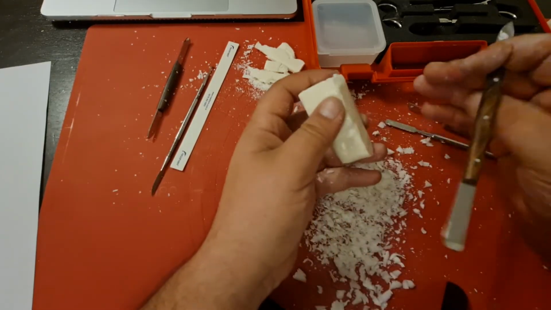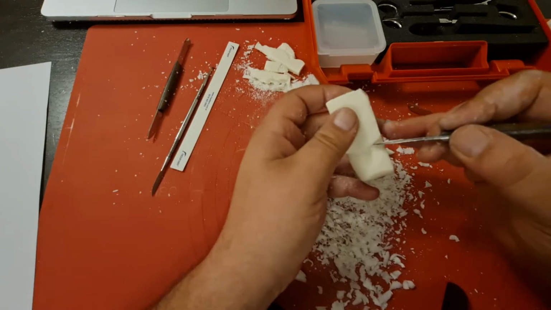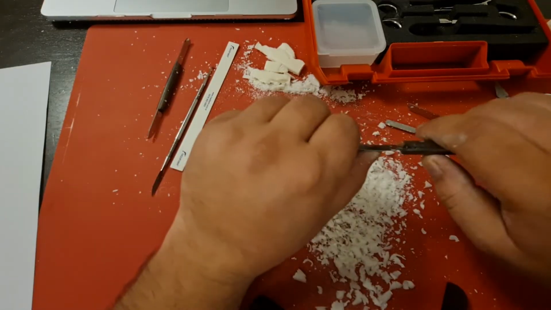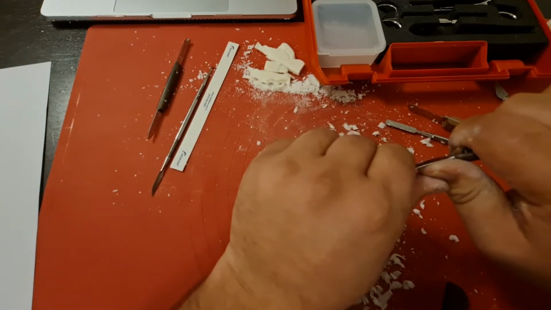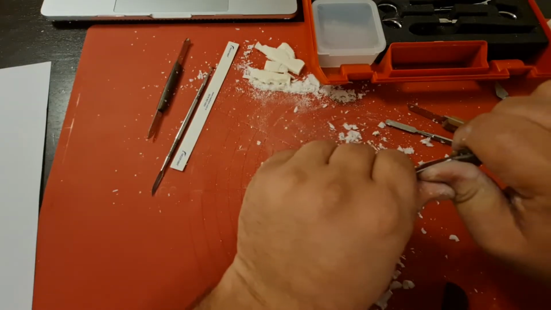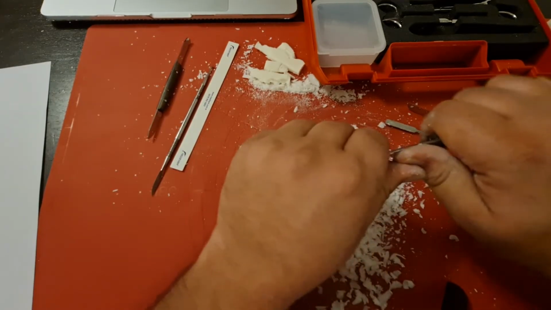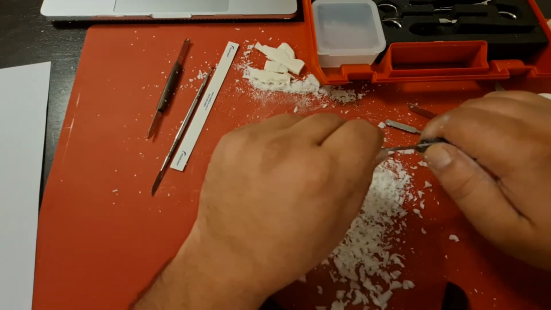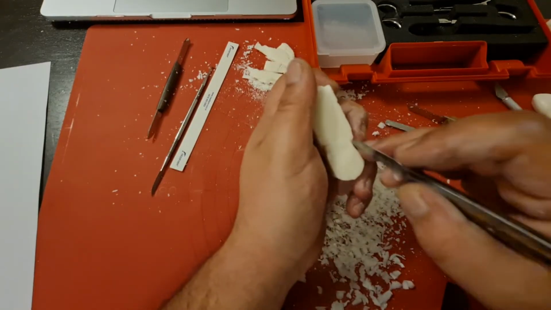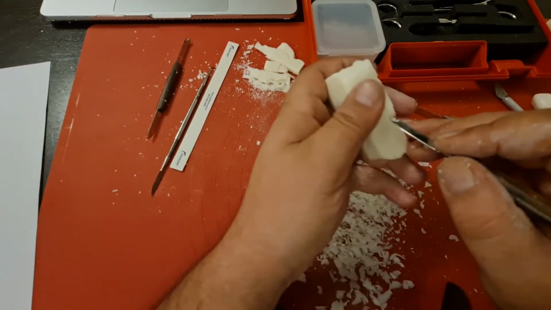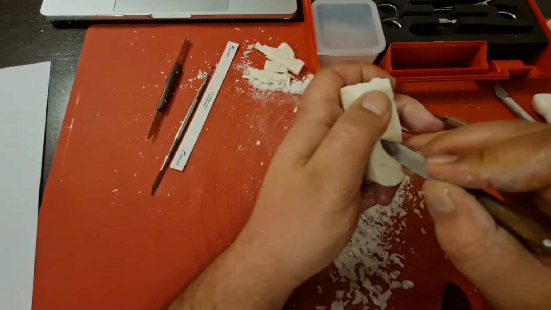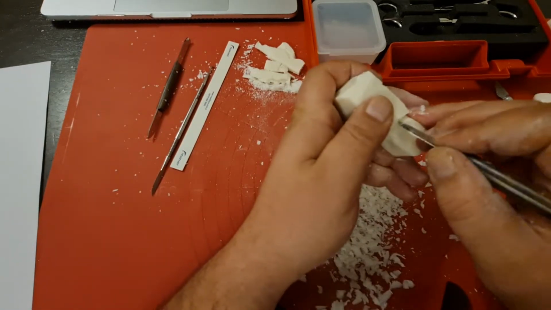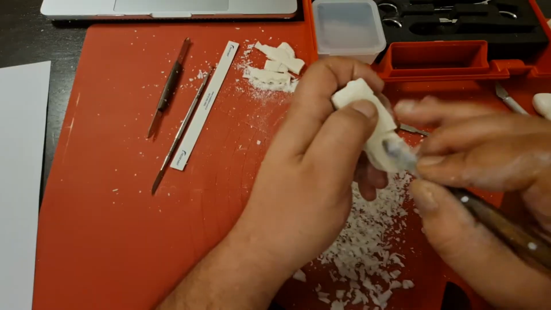Okay, and the lingual side, of course. My spatula is a little bit bent. I'm not sure how it happened, but yes. Okay. So the lingual surface, the carving of the lingual side, is starting with the cervical line again. Sorry for that.